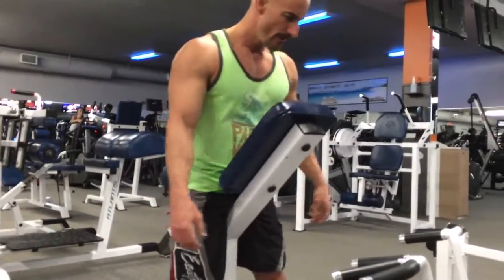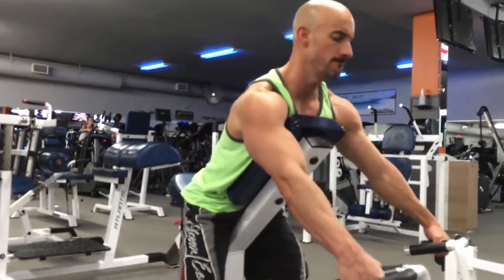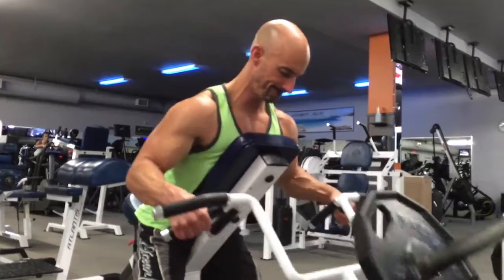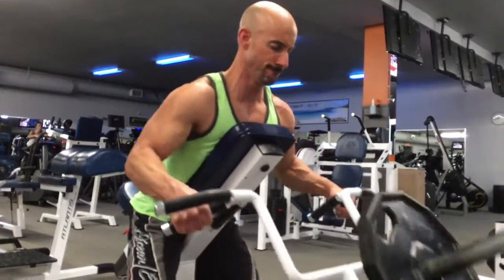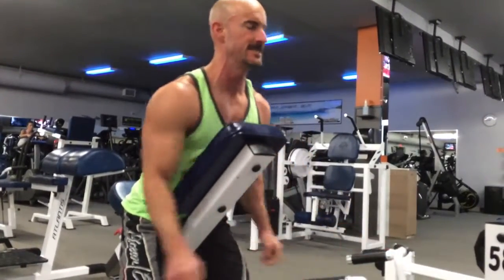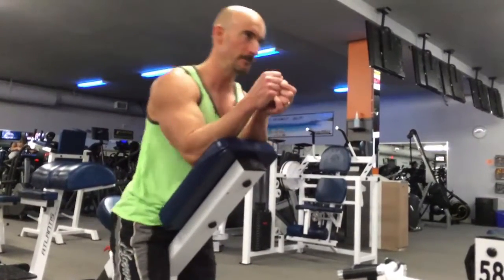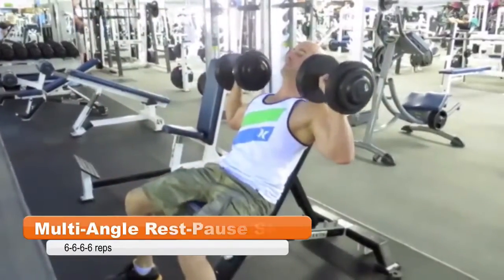You don't have to move around from machine to machine, so you're not occupying a lot of space here. It's definitely great from month to month. I'll switch up the type of variation that I'm doing. It just adds some great variety, great pump, just a great focused workout.